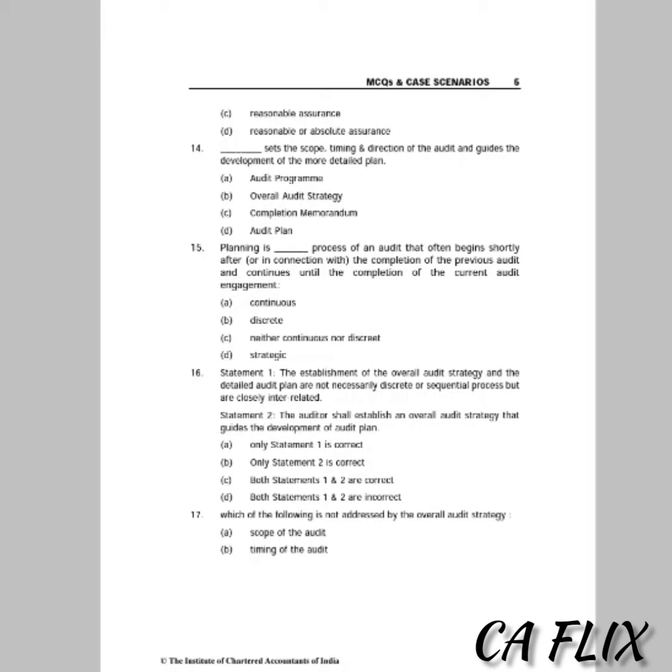Question 16. Statement 1. The establishment of the overall audit strategy and the detailed audit plan are not necessarily discrete, sequential processes but are closely interrelated. Statement 2. The auditor shall establish an overall audit strategy that guides the development of the audit plan. Option A, only statement 1 is correct. Option B, only statement 2 is correct. Option C, both statements 1 and 2 are correct. Option D, both statements 1 and 2 are incorrect.